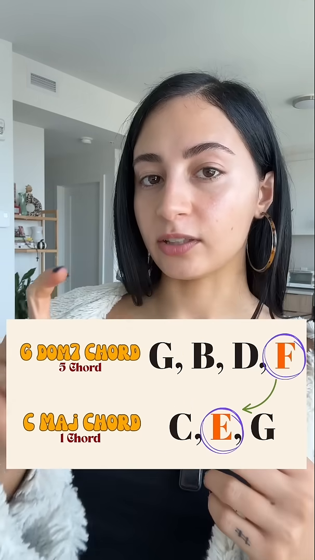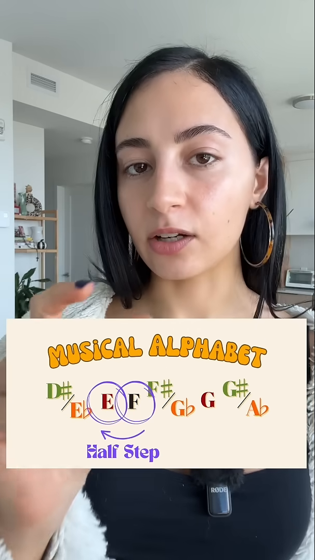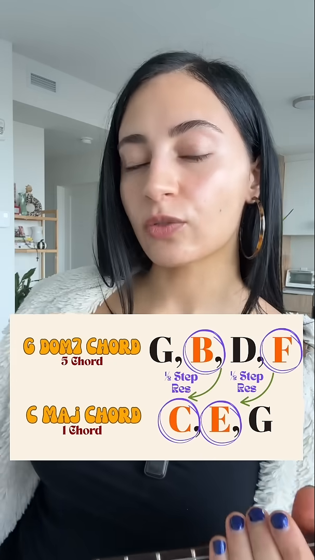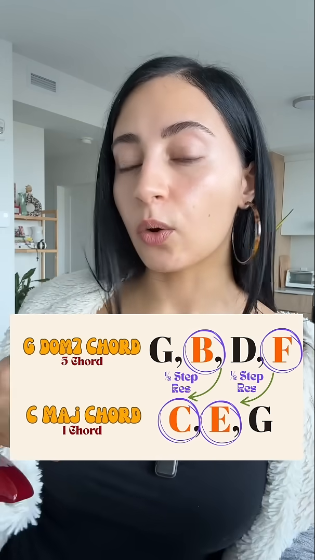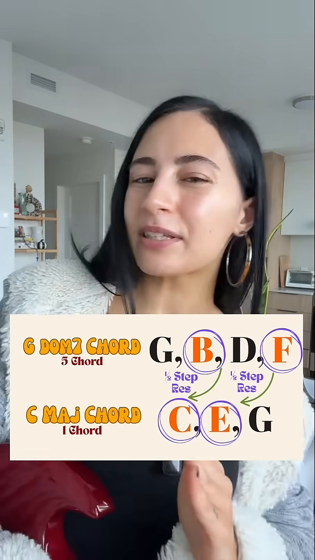And the F note in the G dominant 7 chord wants to resolve to the E note in the C major chord, because F and E are also a half step apart. So that's why the tritone in that dominant 7 chord feels very nice being resolved to the 1 chord, because of the half step resolutions happening between those 2 chords. Does that make sense?